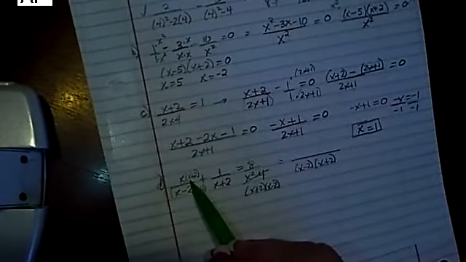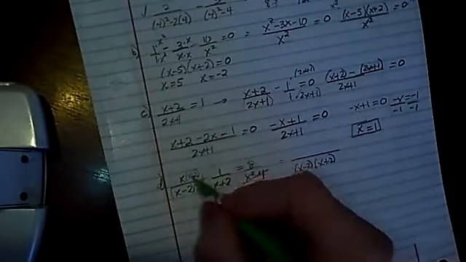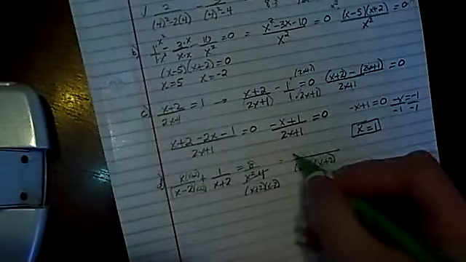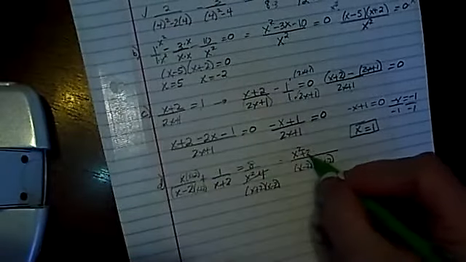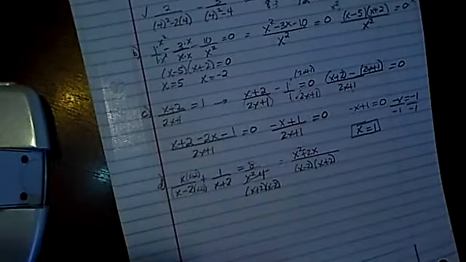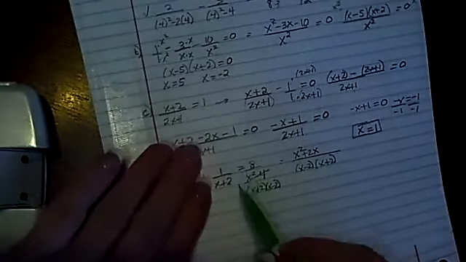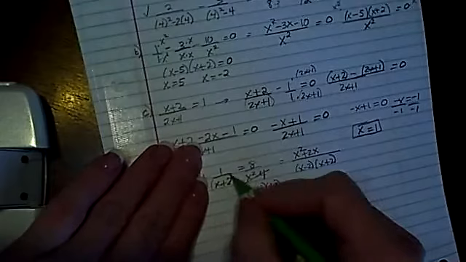That's about the best I can do. So x times x plus 2. Here we're going to take x times x is x squared, plus x times 2 is 2x. All right, so here, what am I missing here? I'll go ahead and put it in parentheses.